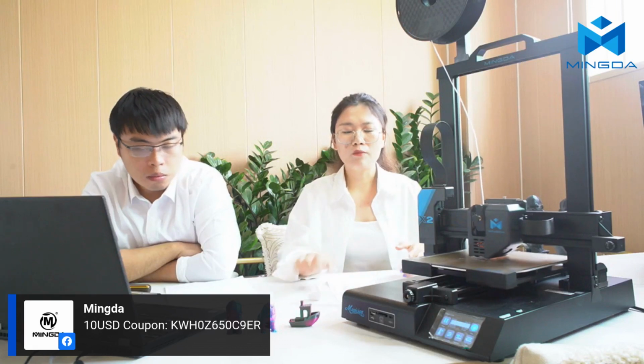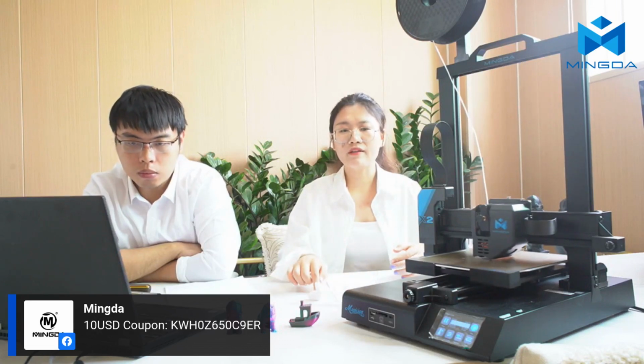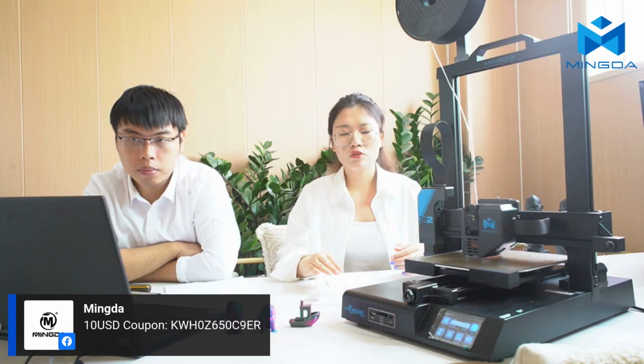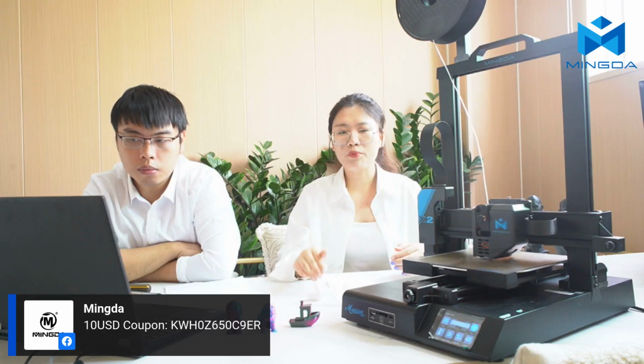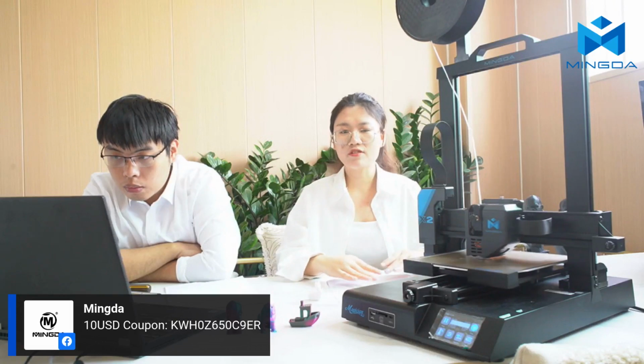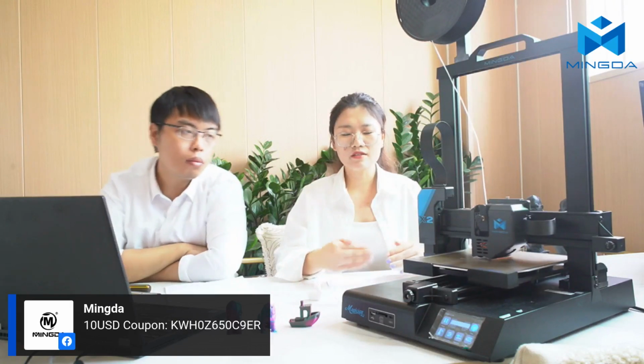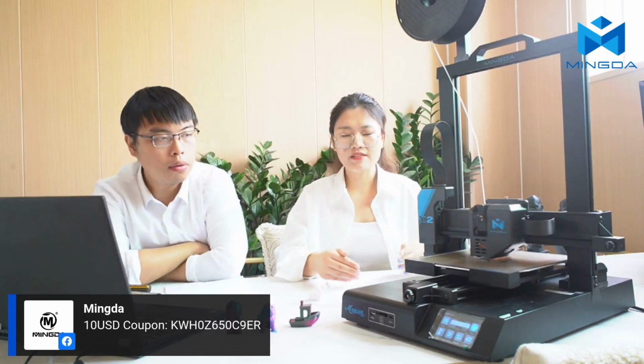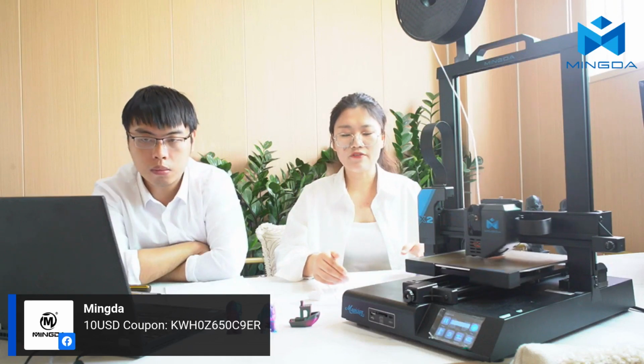You can go to the offset and it will show 16 points on the panel, and you can move to each point and adjust it to a proper height, so you will get a very nice first layer. This is also a very nice and convenient design for this Magician X2.